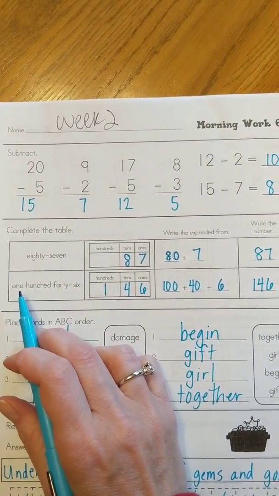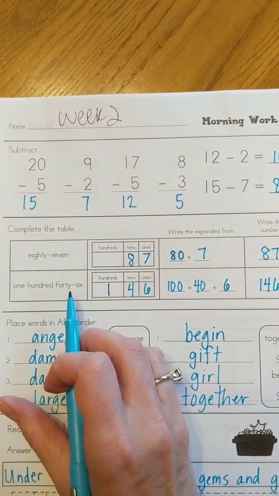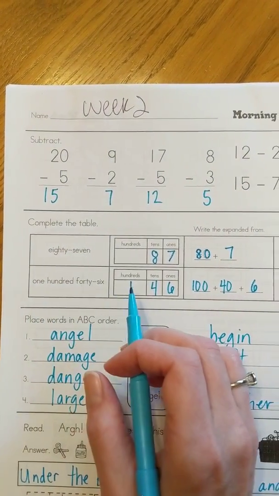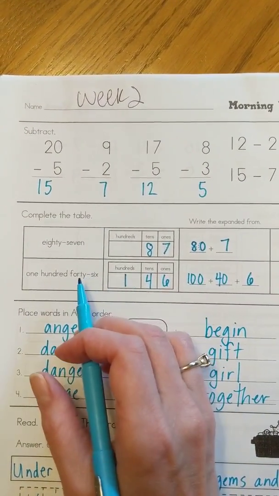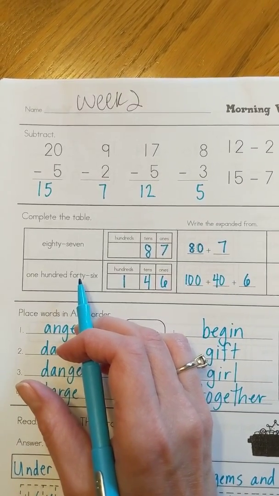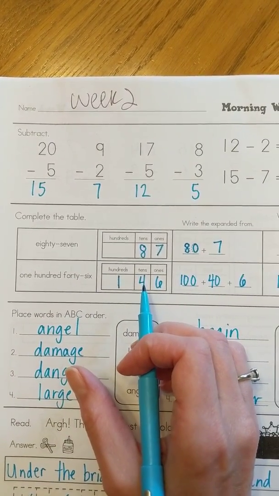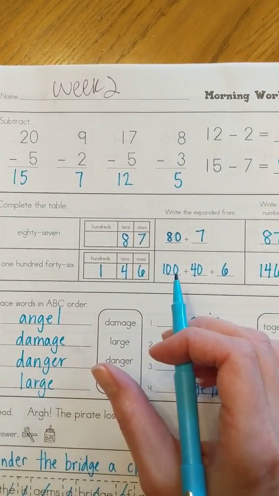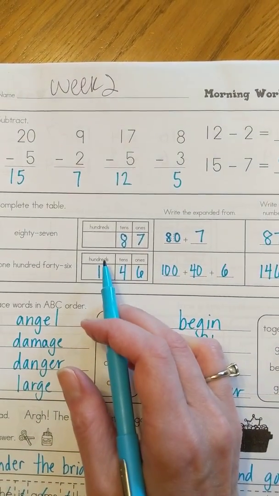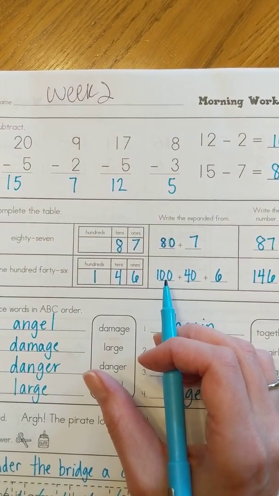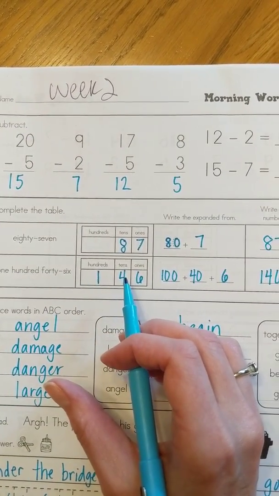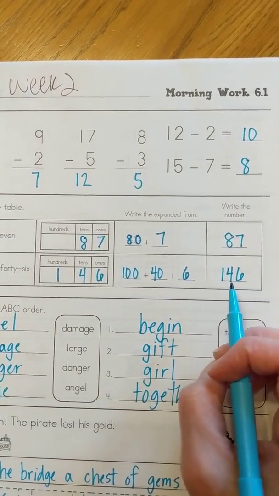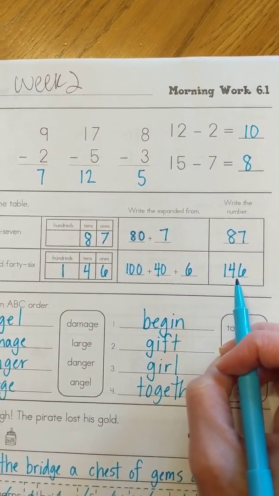And now we did the first one in this place value together, so now let's take a look at the second one. The next one was 146. So we need to think about how many hundreds. Well, I see 100, so I put 1 in the hundreds place. 40, well, I know that 40 would be 4 tens, so I put a 4 in the tens place, and 6, I put a 6 in the ones place. So then when I write it out in expanded form, I know that 1 in the hundreds place is worth 100, 4 tens is worth 40, and 6 ones is worth 6. And then I write my number, 146.